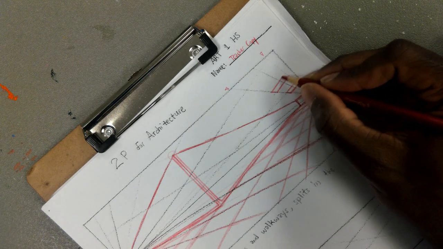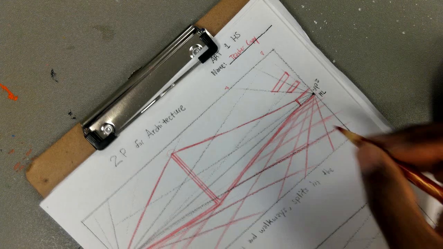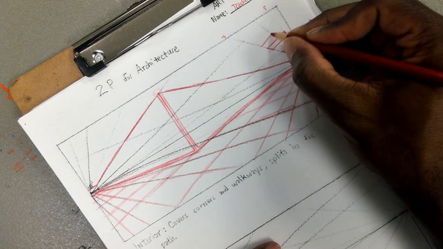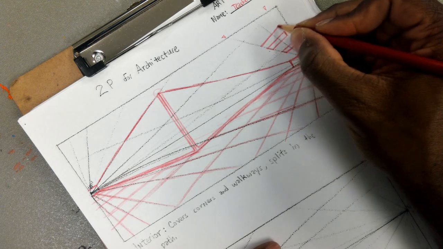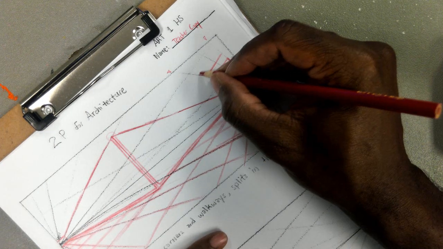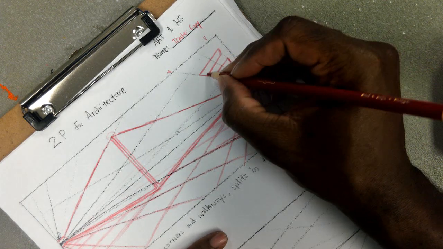Remember that whatever you do here, it's still going to be slanted, unless something is on the horizon line. Remember that we do not have any other horizontal lines. Everything is either vertical, which establishes height, or it is diagonal, which establishes distance. No horizontals, unless it sits on the horizon line.